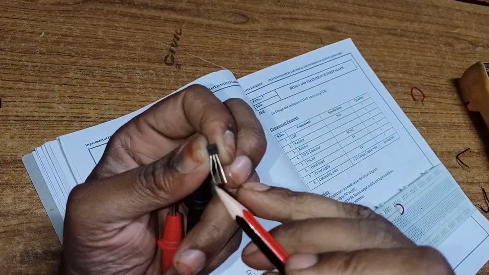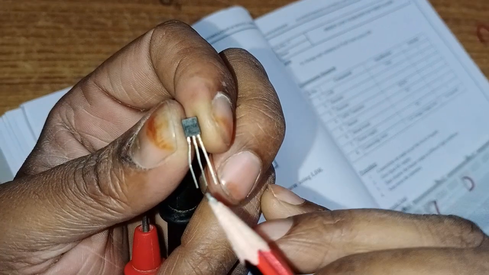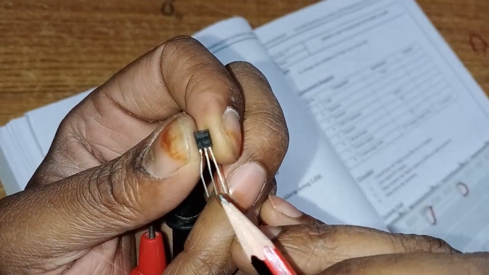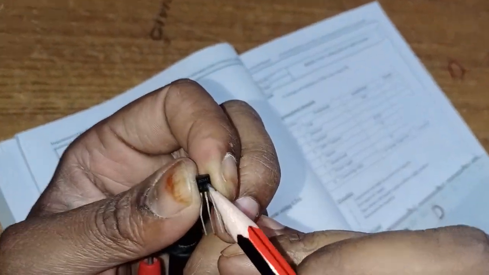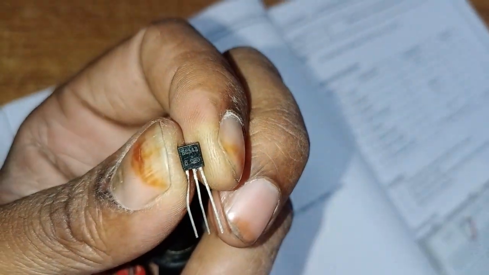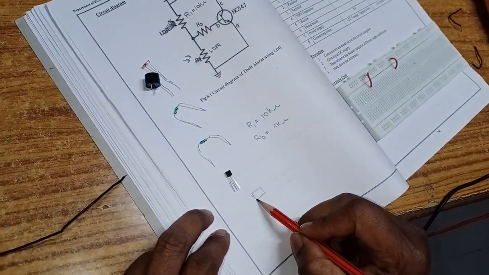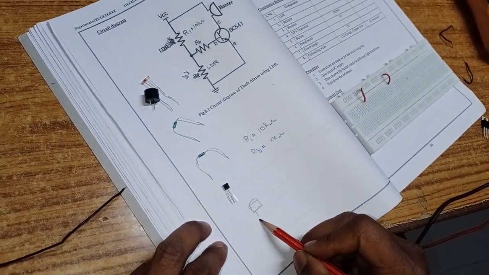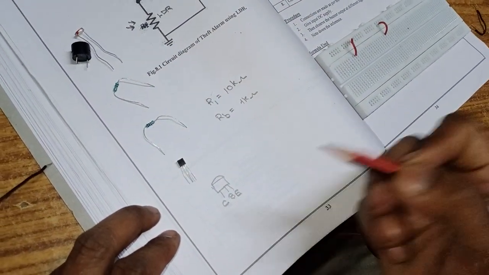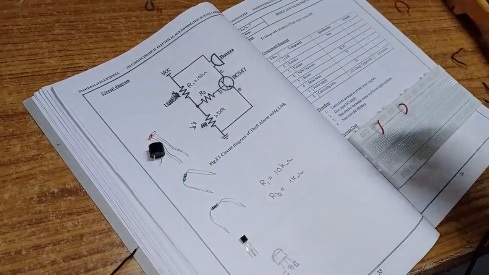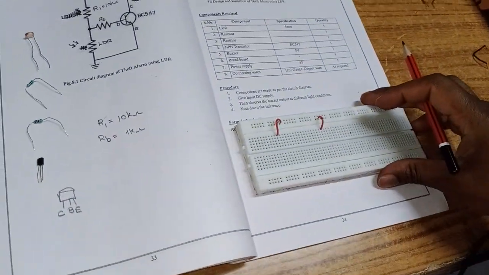Okay, so then you have a BC547 transistor. The first terminal is the collector, the second one is the base, the third one is the emitter, by keeping the flat surface as the front view to you. So if you keep the flat surface as the front view to you, the first one is the collector, the second one is the base, the third one is the emitter. Now we are going to give the connections as per the circuit diagram.